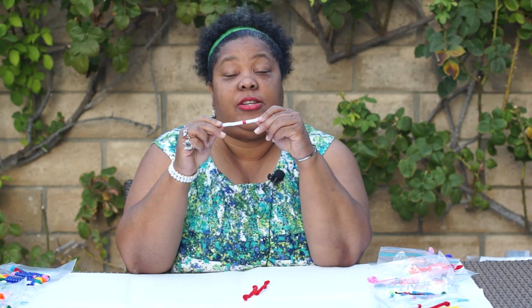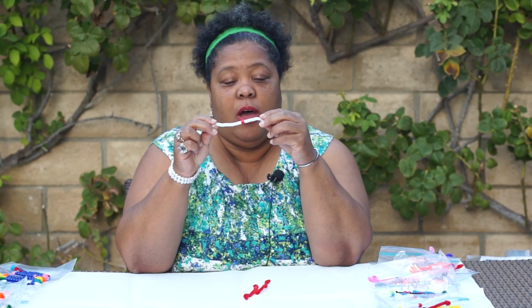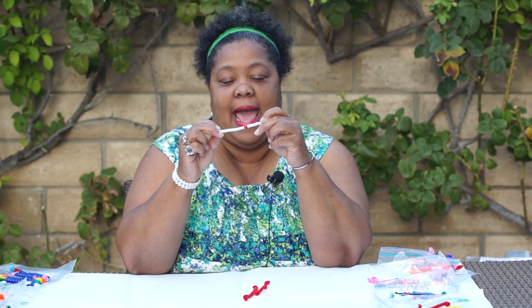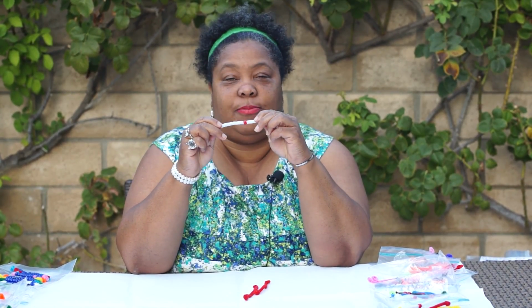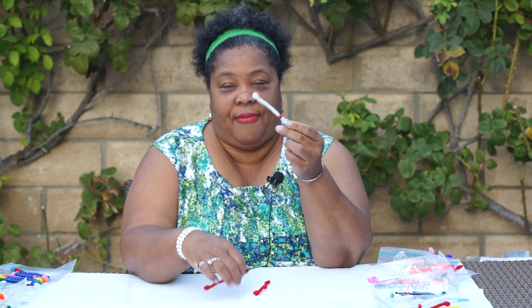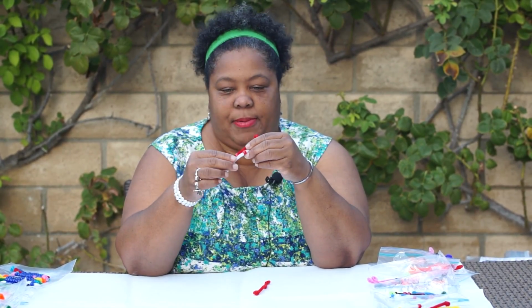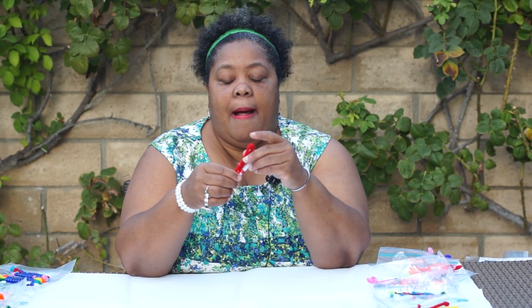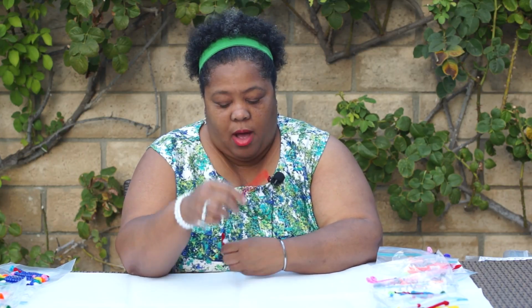Super easy to make. You take a pipe cleaner and you fold both ends, and then you put a bead on it. If I'm learning the ones, I would put one bead. And people say, why do the ones? It's because you want kids to understand the ones. So you put a bead on it, and then 1 times 1 is 1.